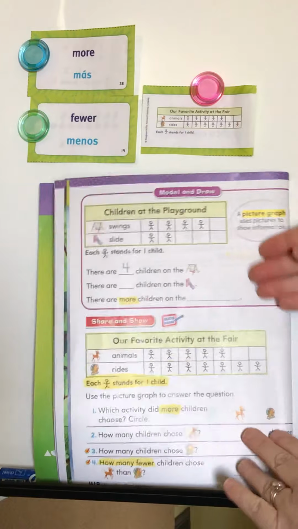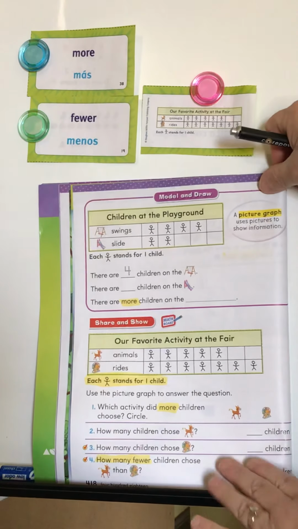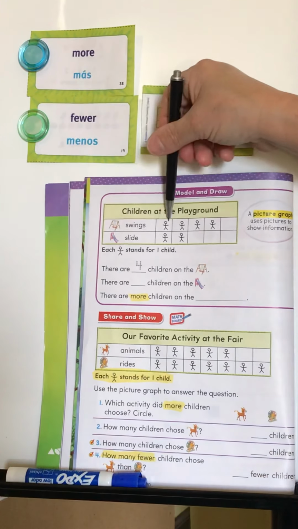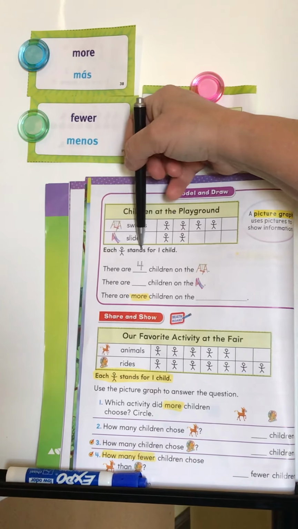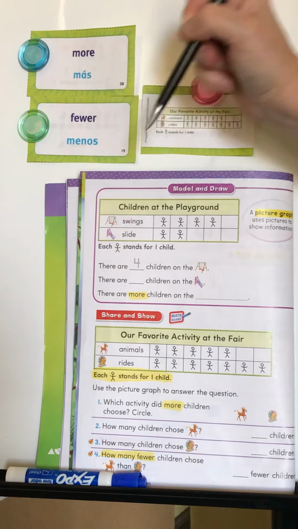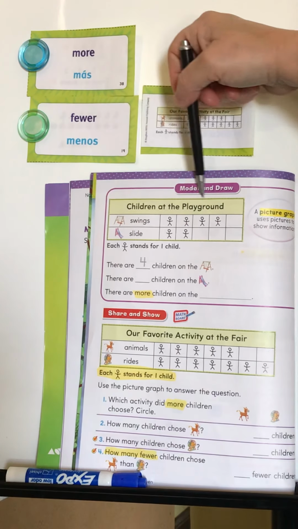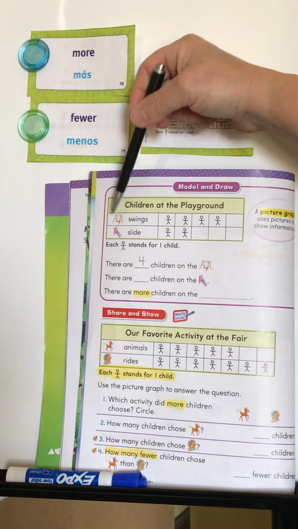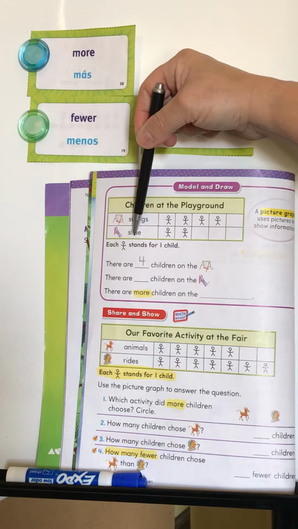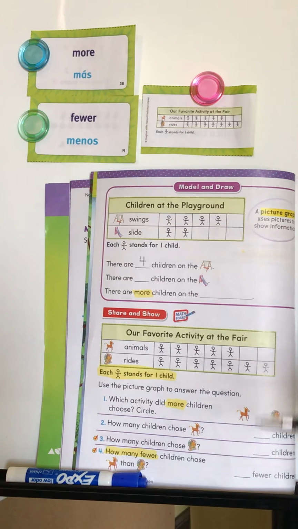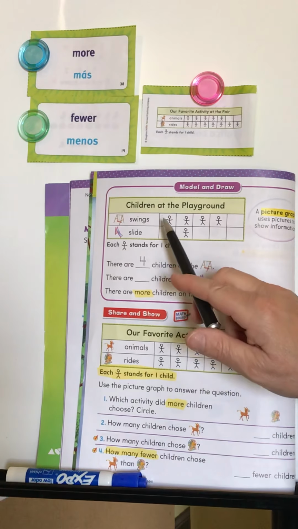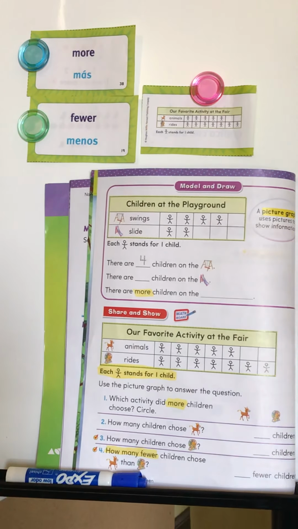Okay, children on the playground. So here's a picture graph that uses pictures to show information, and each little drawing of a student tells you that it stands for one child. So we can see that there is a title at the top, children at the playground, and then we can see where they are at the playground, either on the swings or the slide. So this graph tells us that there are 4 children on the swings because we can see 4 pictures of children next to the swings.